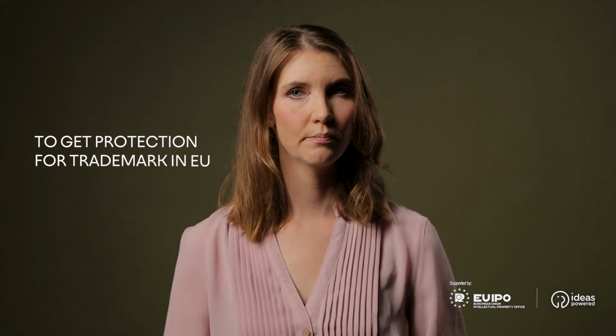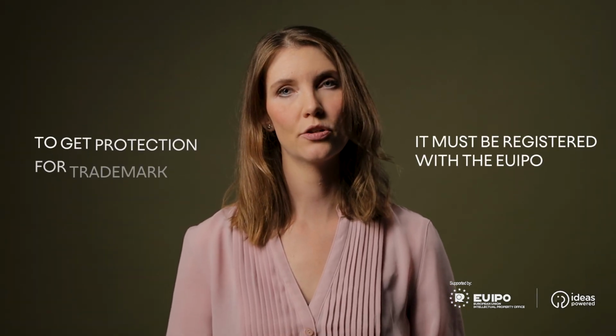To obtain protection, a trademark must be registered with the EUIPO. The applicant should provide a clear representation of the trademark and lists of goods or services it will cover, classified under the Nice classification system. This means that the same name or logo, for example, can be used for different products or services as long as those trademarks are registered in different classification categories.